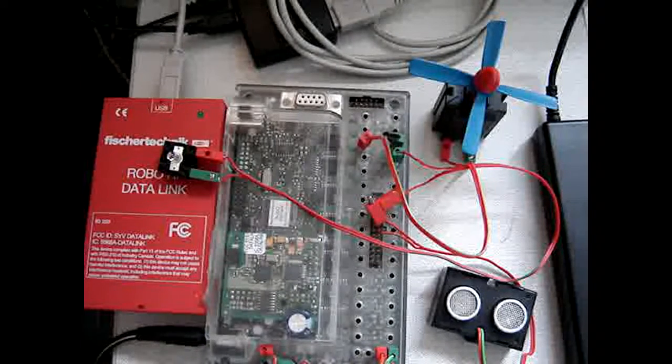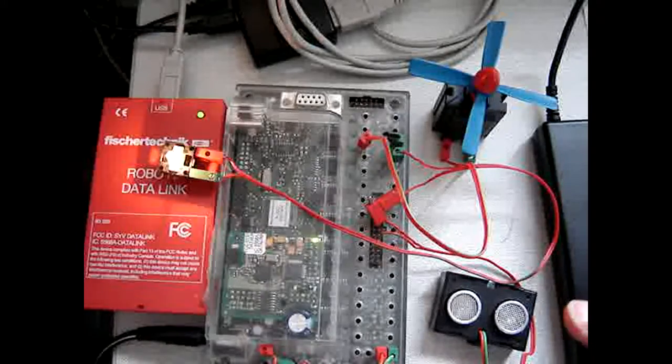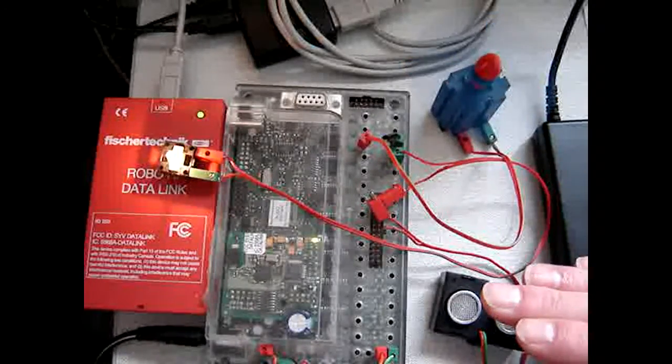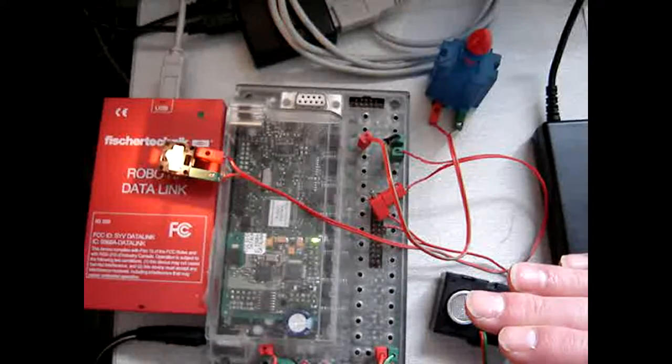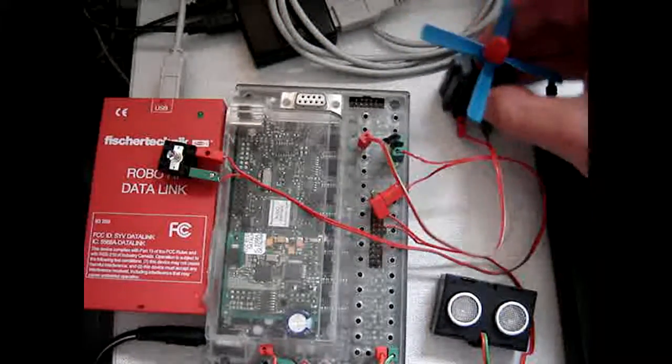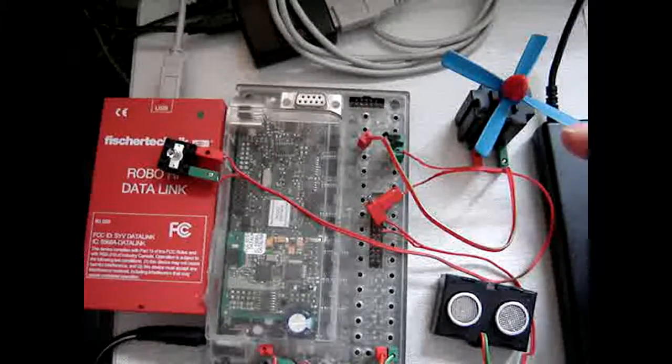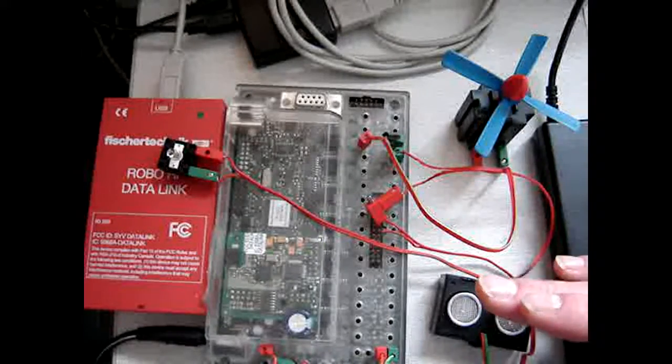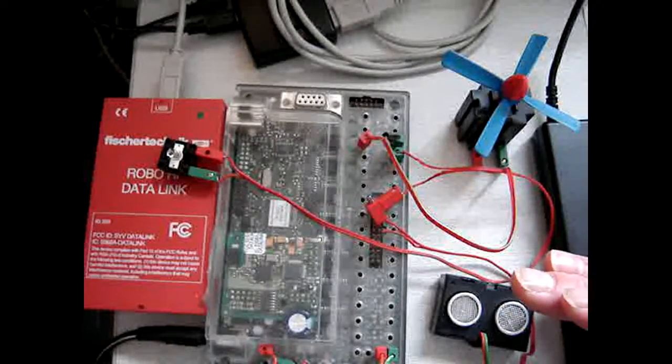And to show that it does work, I start a program, keep my hand here, and I hope you could see that it turns the other way. So let's do it again.